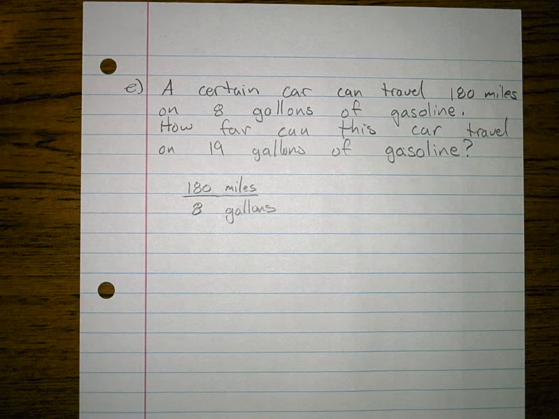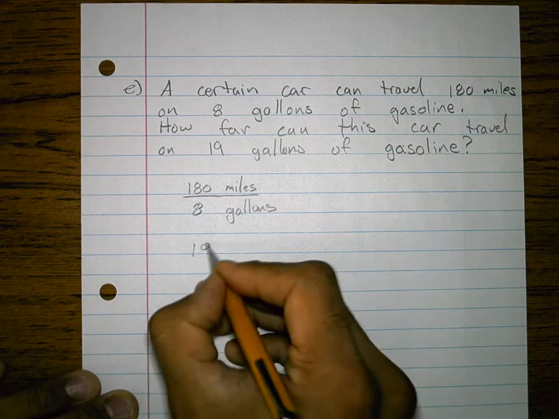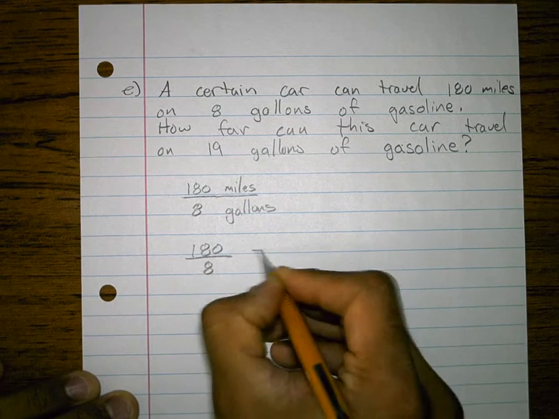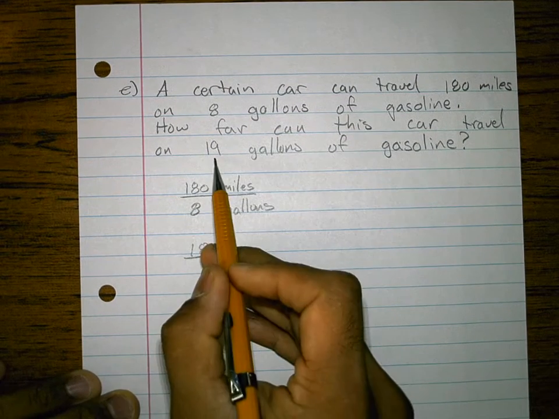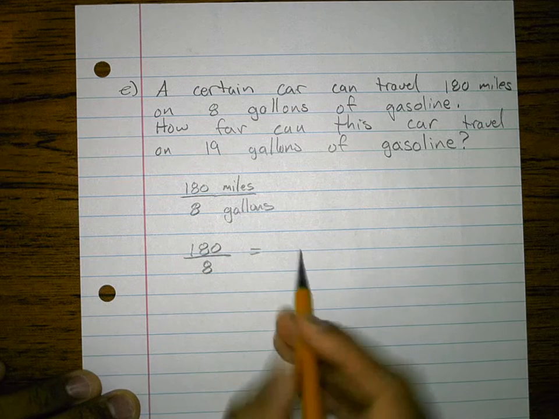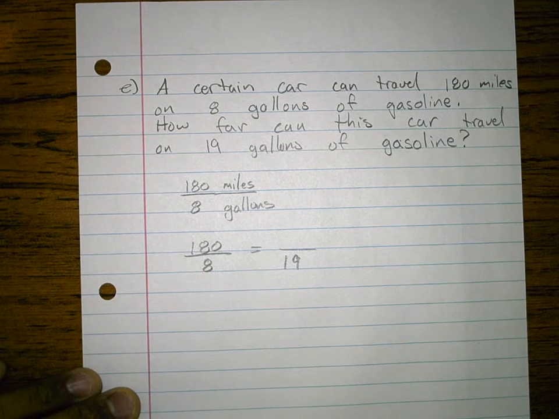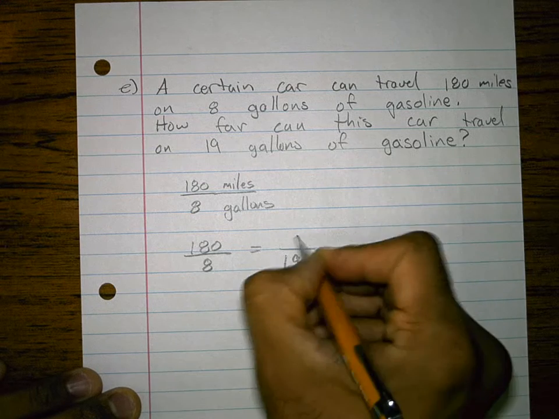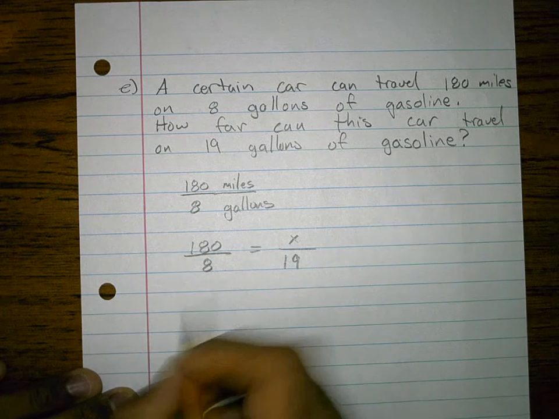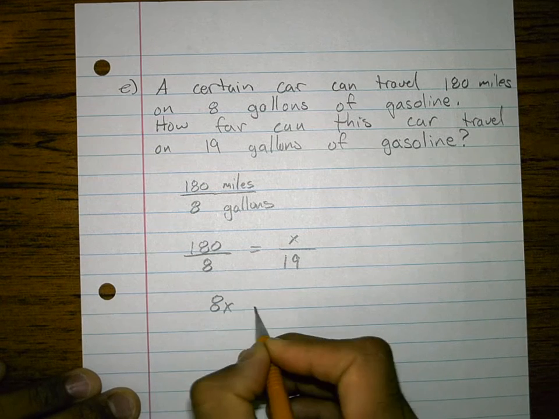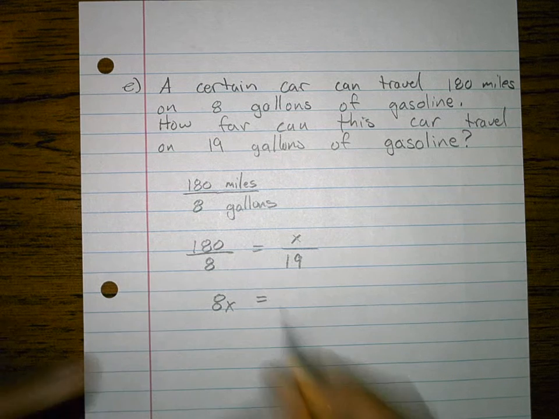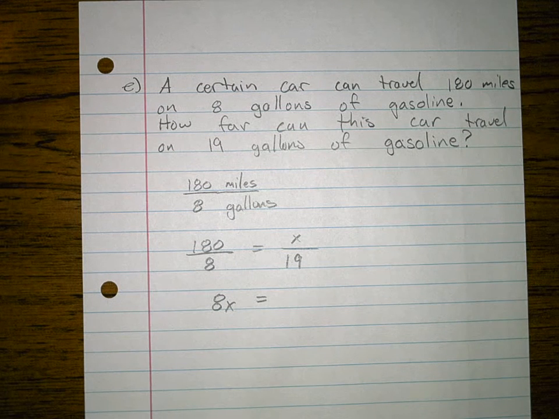And so when I go ahead and figure this out, they're asking me how far can I go with 19 gallons. So gallons are my denominator. So when I set up my other fraction, I got to make sure I put gallons on, and I don't know how many miles. So when I multiply across here, I get 8x is equal to 180 times 19.